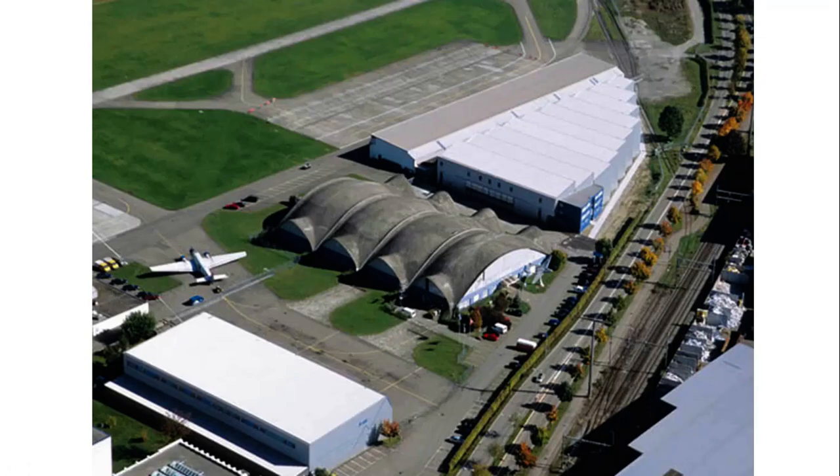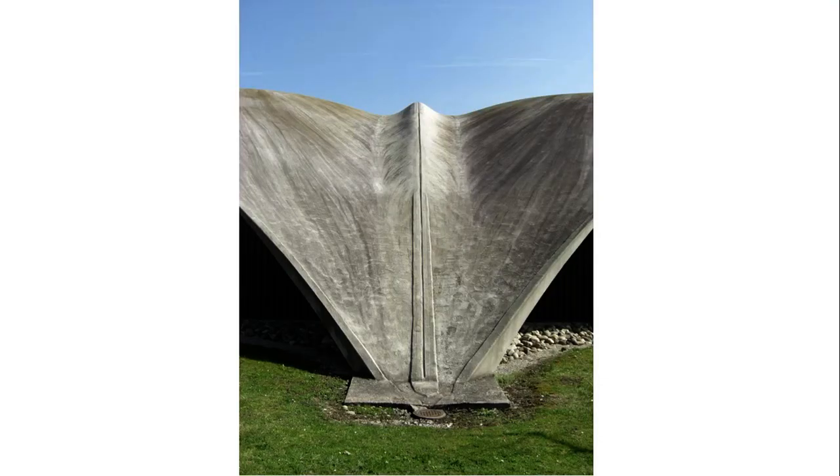Here's another one of his projects using the same principle. So the reason we find them interesting, as I say, is because they are what engineers call minimal structures. You're enclosing quite a large volume. You're using reinforced concrete, true, but it's a very thin shell of reinforced concrete, 4 or 5 inches in old money.